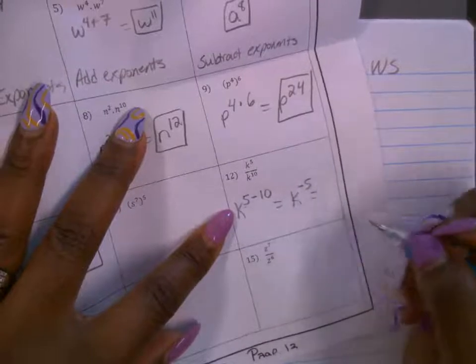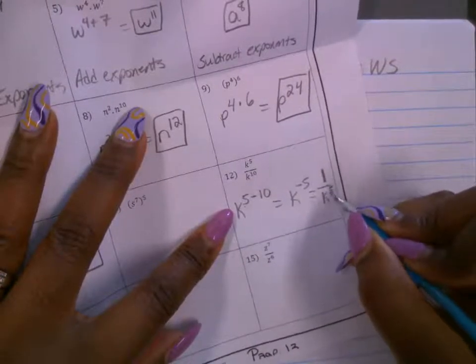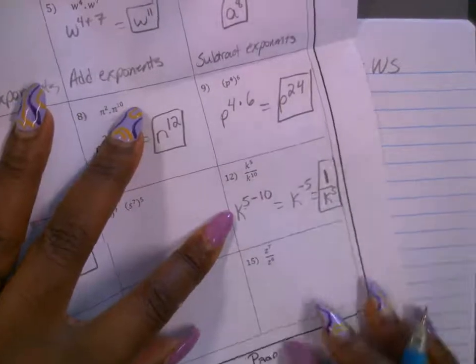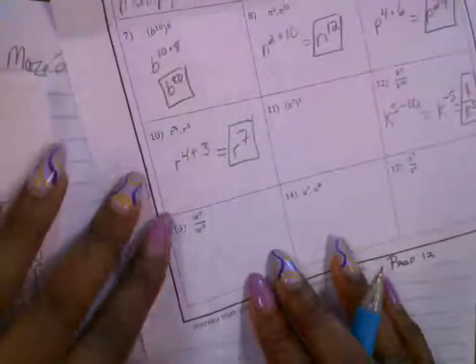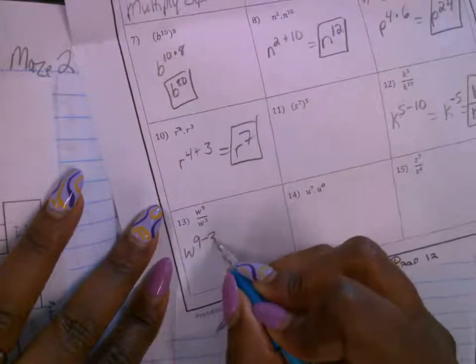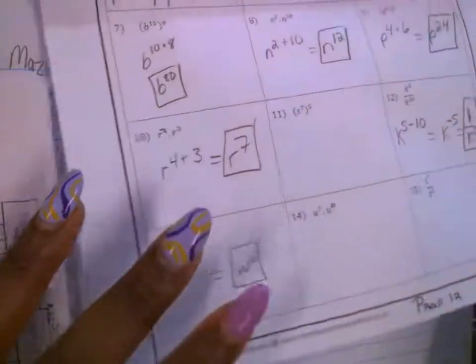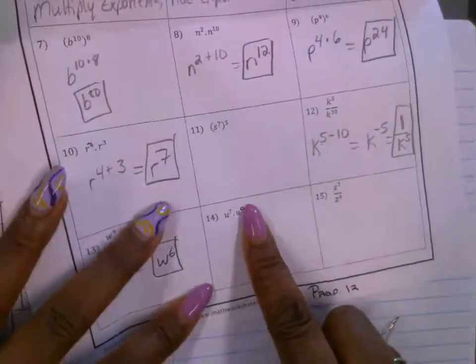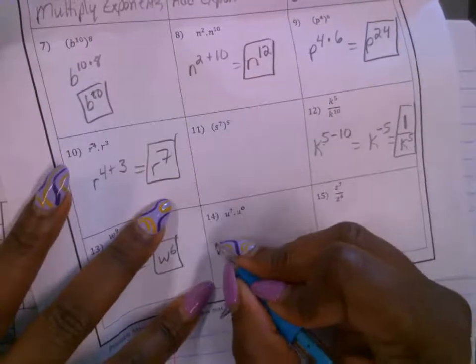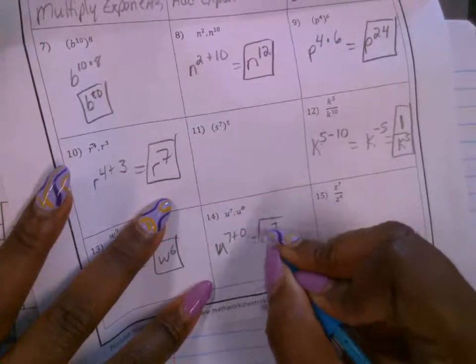You can't leave it as a negative exponent, write it as a fraction. 1 over k to the positive 5. Okay? Here, subtract. Top exponent, 9 minus 3. That's going to give you w to the 6th power. Okay? This is u to the 0. Add the exponents. u, 7 plus 0 is going to be u to the 7th.